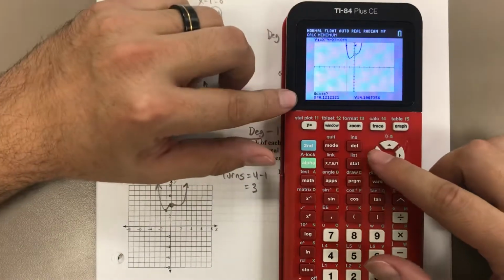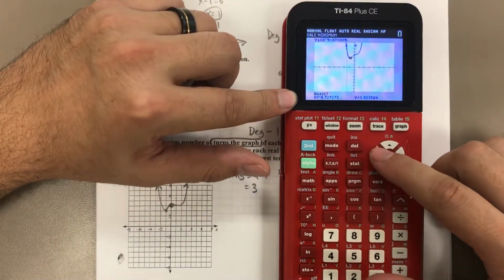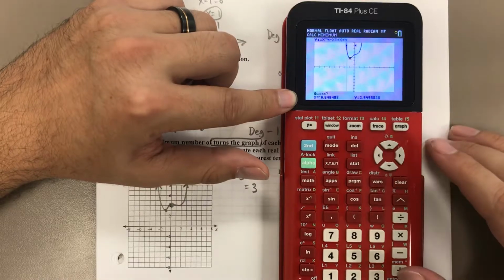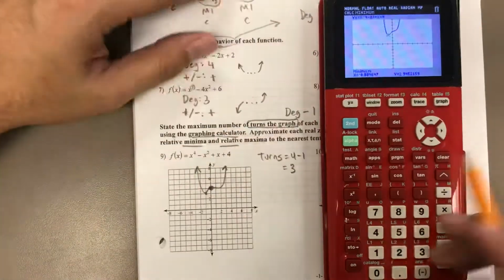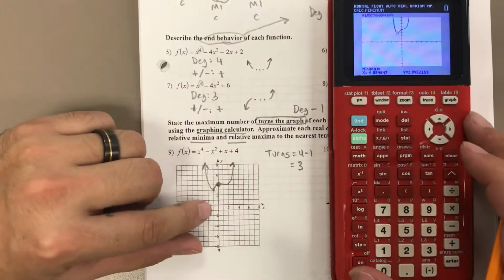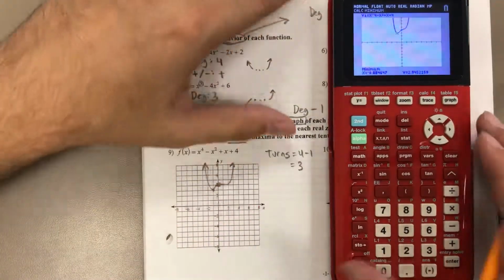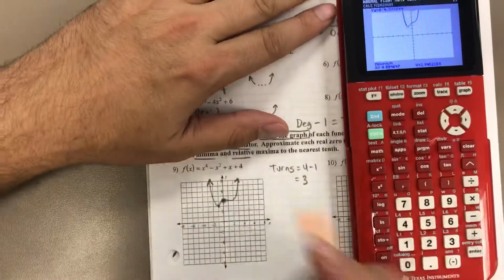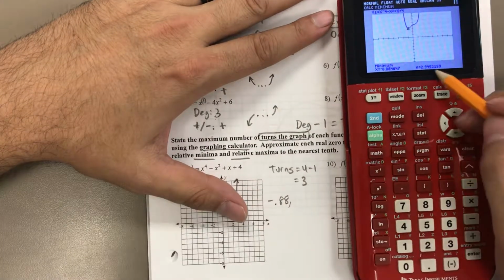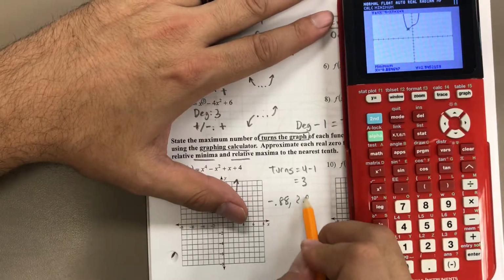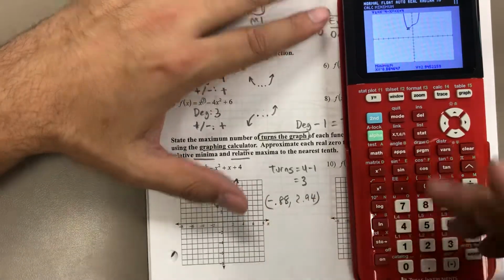Now it says guess, so now your calculator is saying, hey, can you guess kind of where it is? And I'm going to say it's like right around there. I hit enter, and it gives me the actual minimum value. So the minimum value, I estimated it was (-1, 3), and it's actually -0.88 for the x value, and then for the y value, it is 2.94. So that's the actual relative minimum.